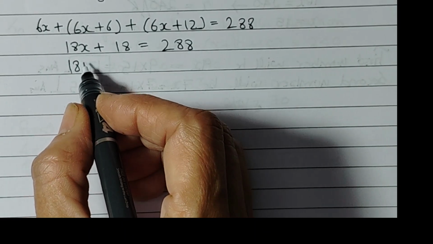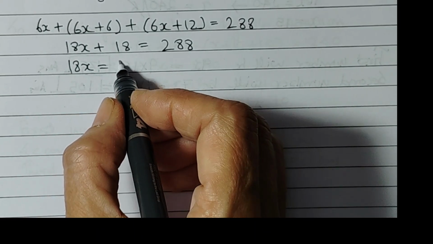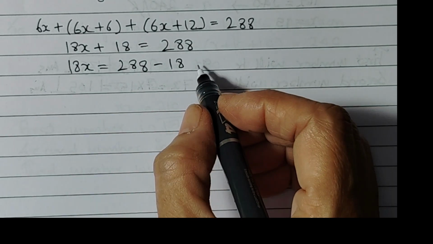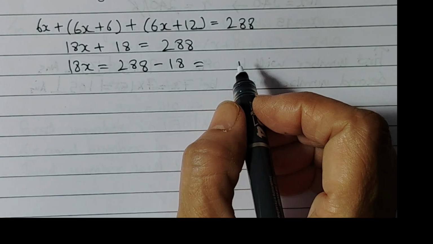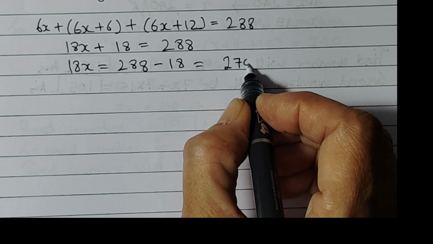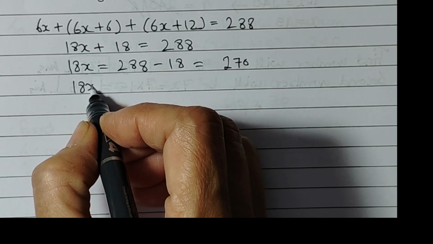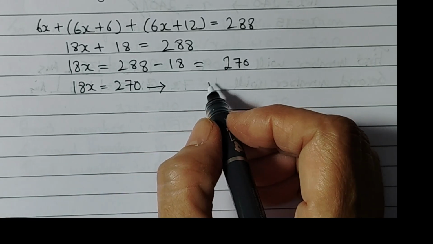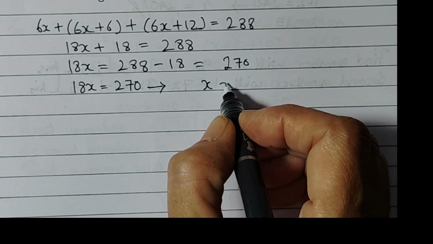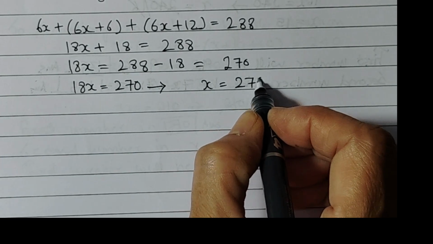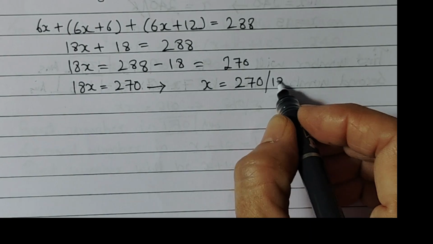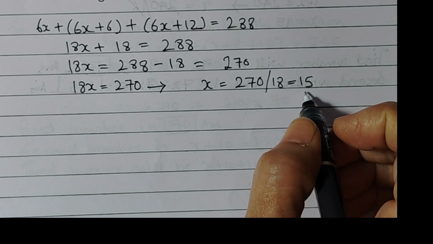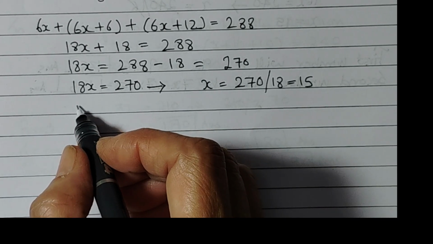That means 18x will be equal to 288 minus 18, that is 270. 18x equal to 270, which gives x equal to 270 over 18, which is equal to 15. The value of x is 15.